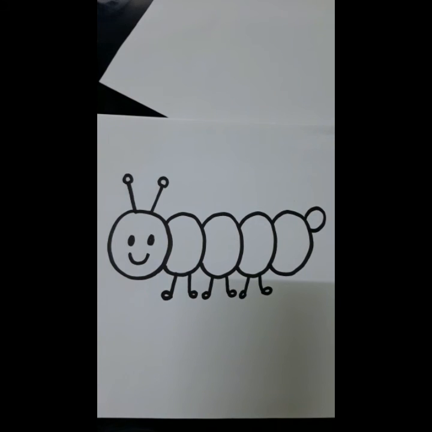So students, the drawing of the caterpillar is complete. Now it's your turn to enjoy fun drawing and color the picture.